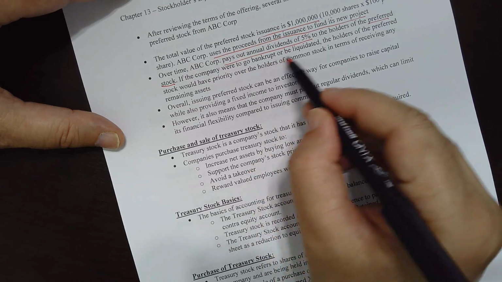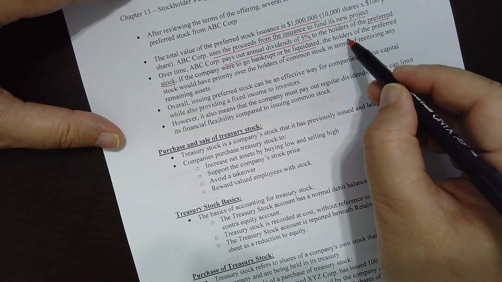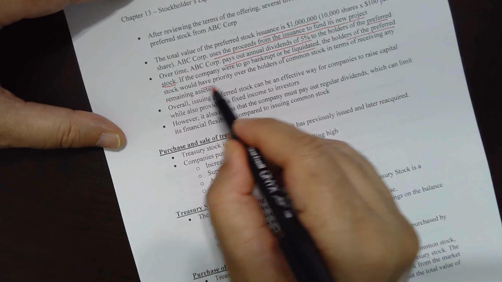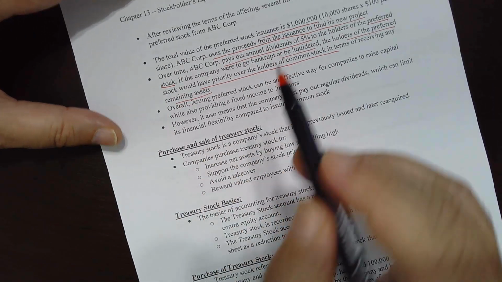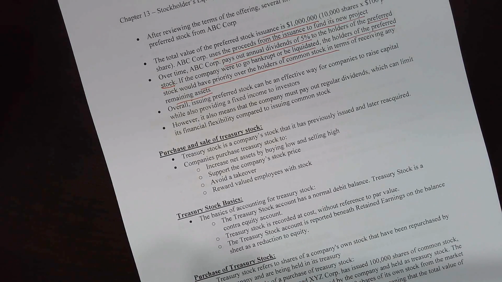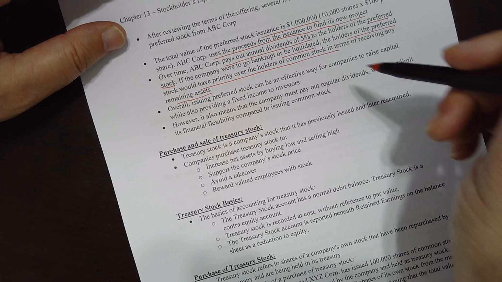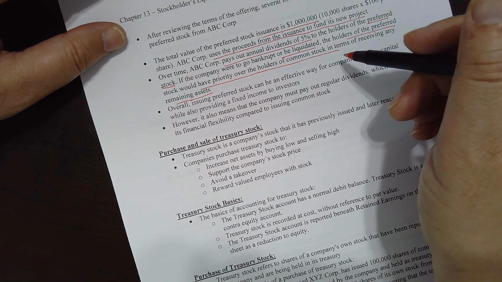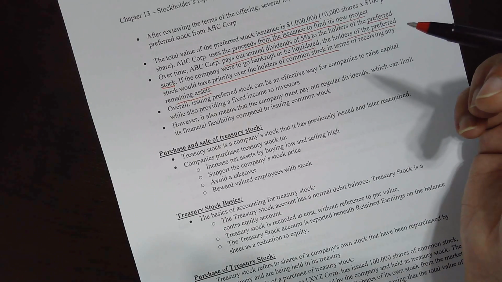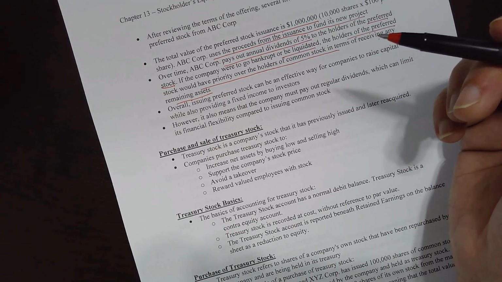If the company were to go bankrupt or be liquidated, holders of the preferred stock would have priority over holders of common stock in terms of receiving any remaining assets. So what's going to happen? Suppose this company goes bankrupt and they sell all their assets. They pay off all their liabilities. Now something is left over, say $50,000. That $50,000 first goes to satisfy the preferred stockholders. If anything is left over, then it will go to the common stockholders.